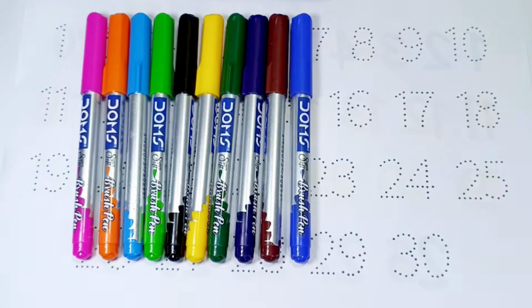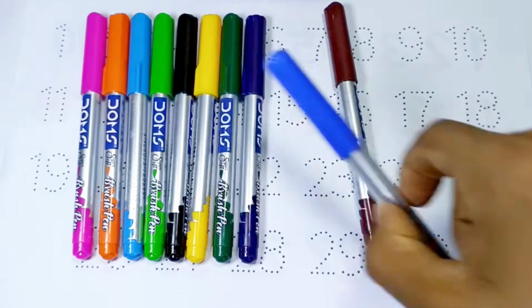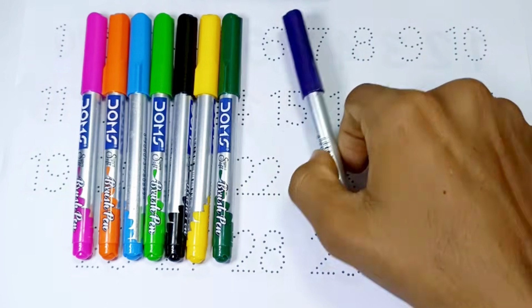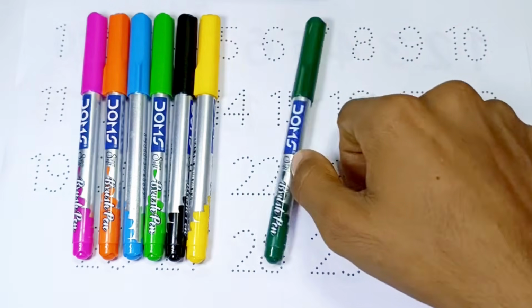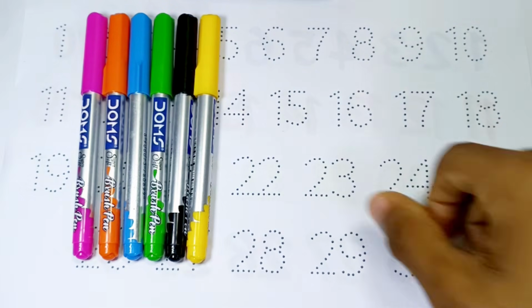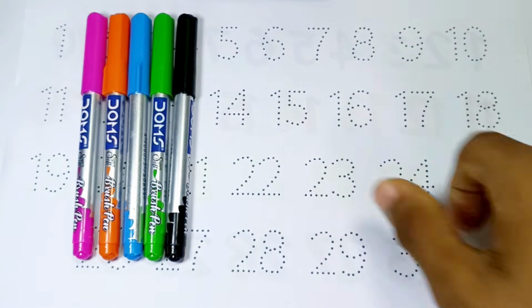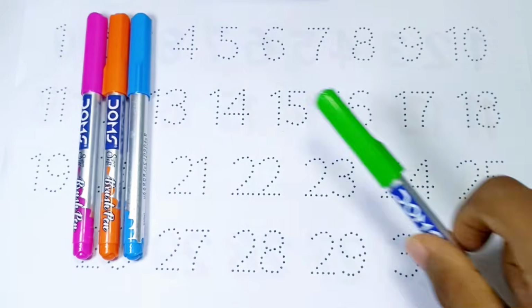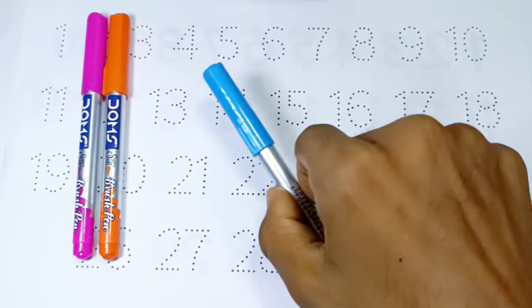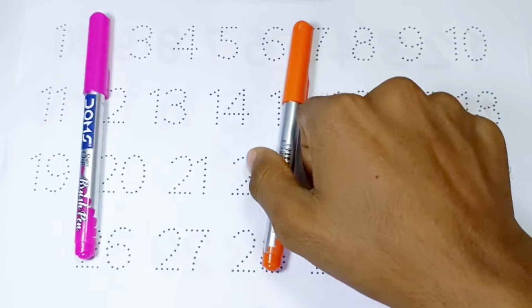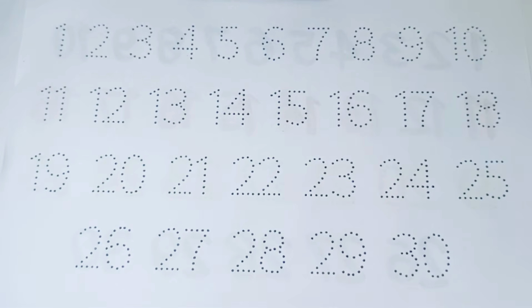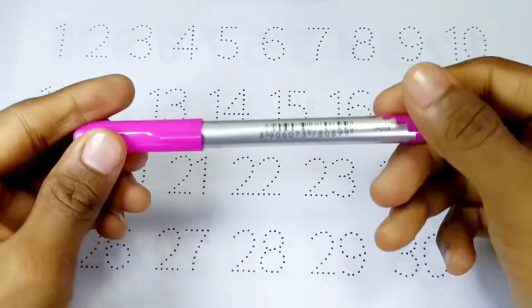red color, blue color, brown color, purple color, dark green color, yellow color, black color, light green color, sky blue color, orange color, and last one is dark pink color. Kids, now you draw 1 and use dark pink color.